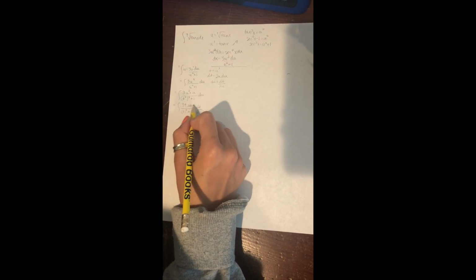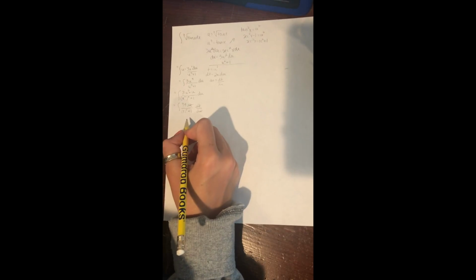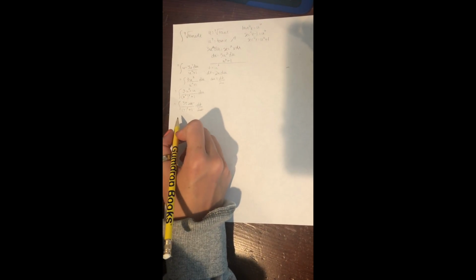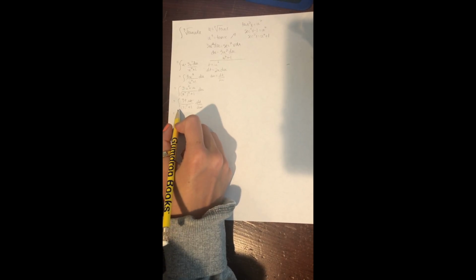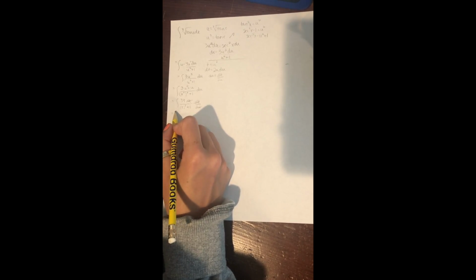And now we can cancel out the u's. Okay, so what we did now was take out the constant, which is 3 over 2, and now this integral is a lot easier for partial fraction decomposition than it was earlier in the problem.